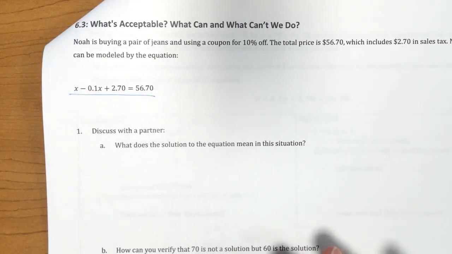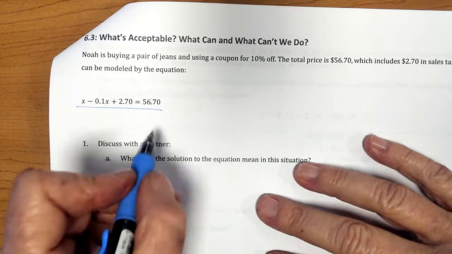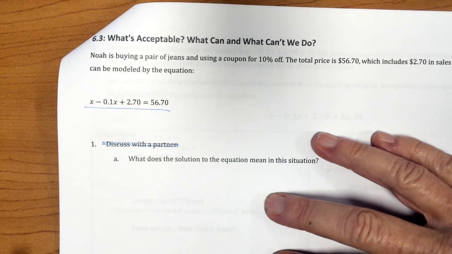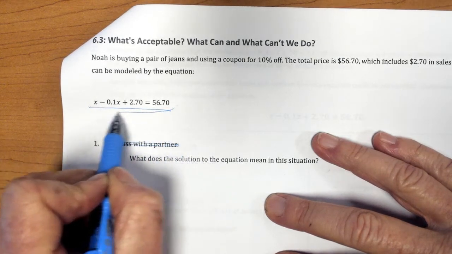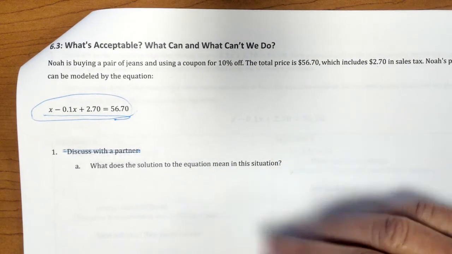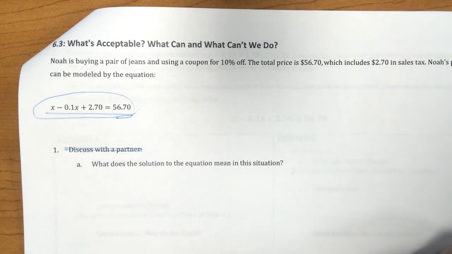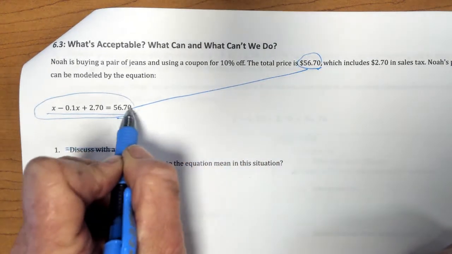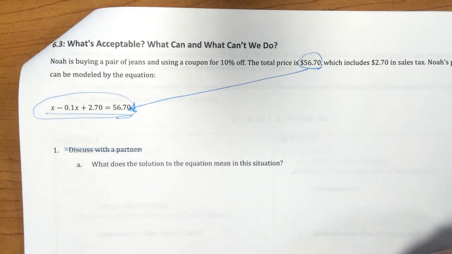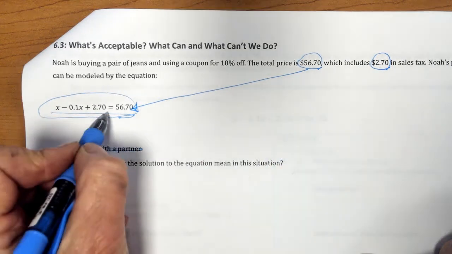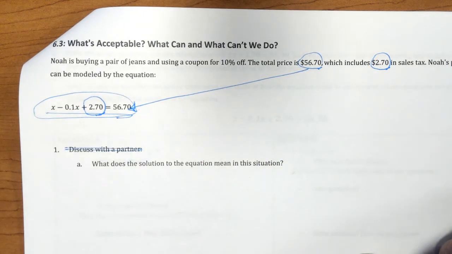So I want you to take a look at this, and I want us to think about, we can't discuss today because you're not working with a partner, but I want you to think about where all these values come from in our problem up here. So let's take a look. Total price, $56.70, right here. There's my total price. $2.70 is my sales tax right there. I have to add it on.